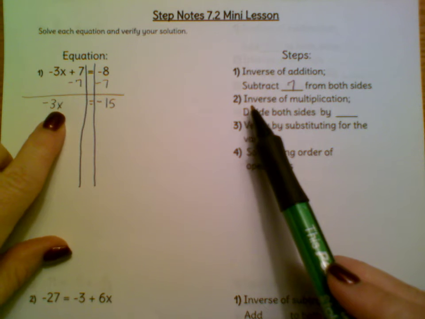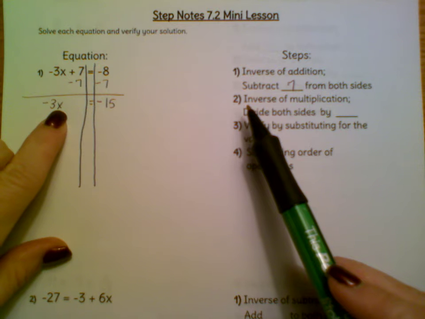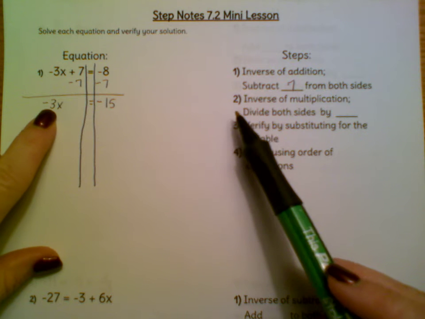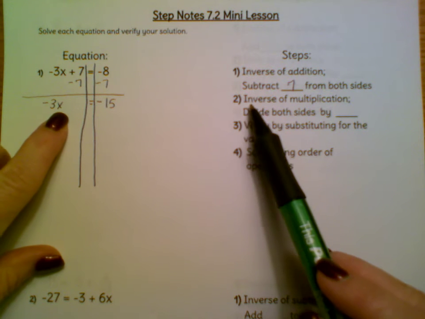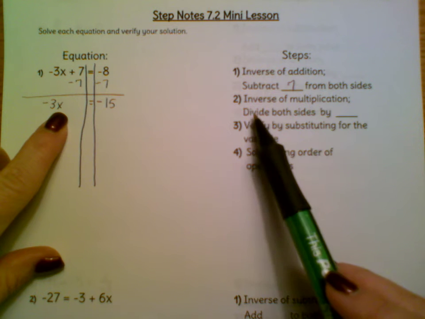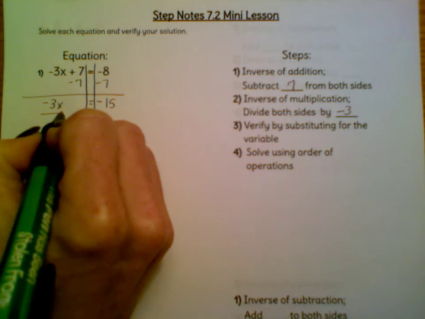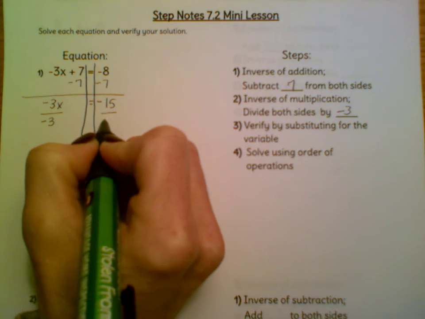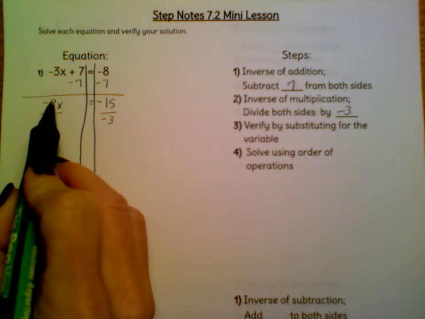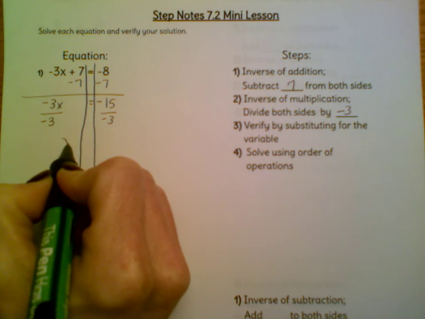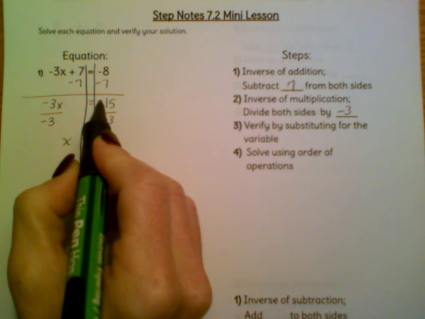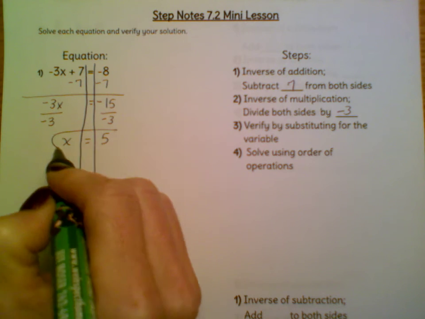Okay, that's step 1. Step 2 now, again, I'm trying to isolate for x. I want x alone, so I need to get rid of any numbers on the same side of the equals as the x. So now I need to get rid of this negative 3. Right now it means negative 3 times x. So I'm doing the inverse of multiplication. I'm going to divide both sides by negative 3. Here's how I show division. Divide by negative 3, divide by negative 3. Negative divided by negative is positive 1x. We never need to write the 1. Negative divided by negative, positive 5. So I get x equals 5.